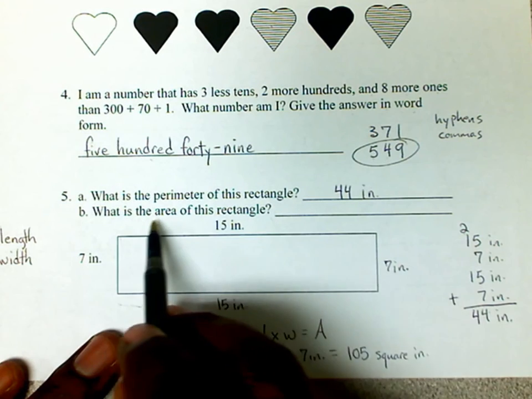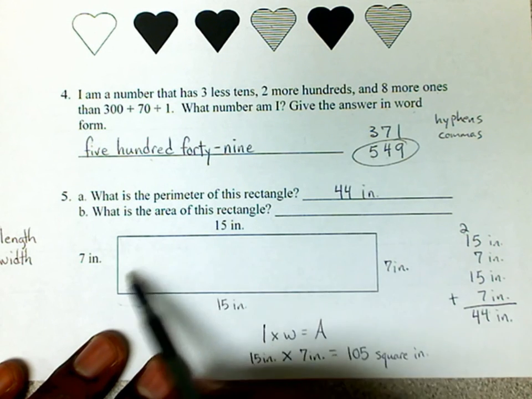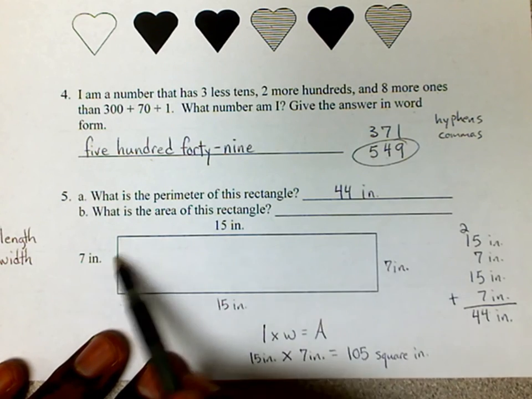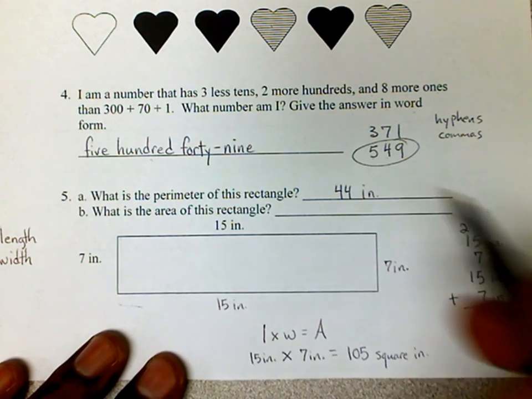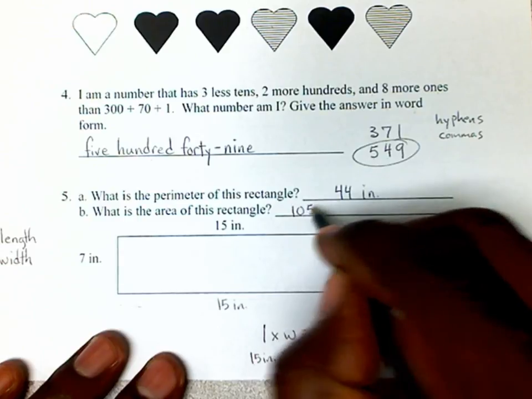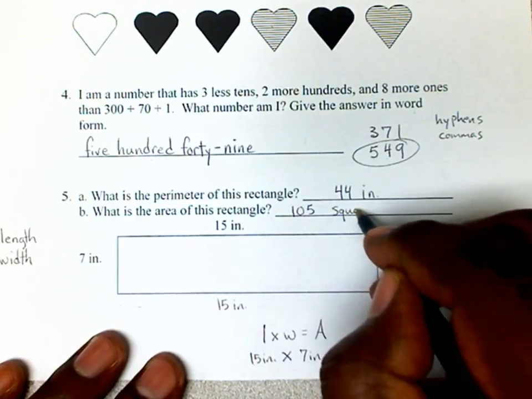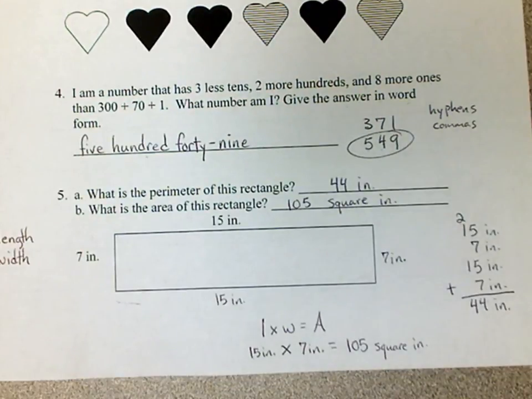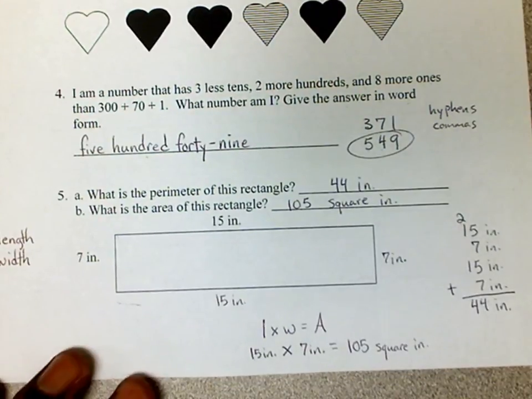So what is the area of this rectangle? Area is the amount of space that's covered, not what's on the inside, but what is the amount of space covered. And that would be 105 square inches. This is what the architects use for blueprints.